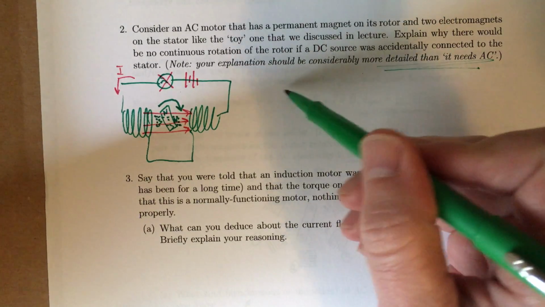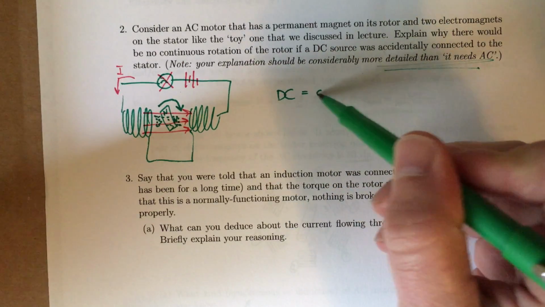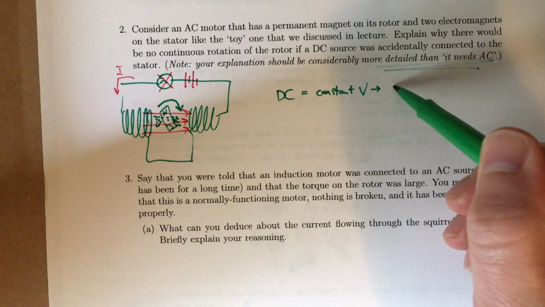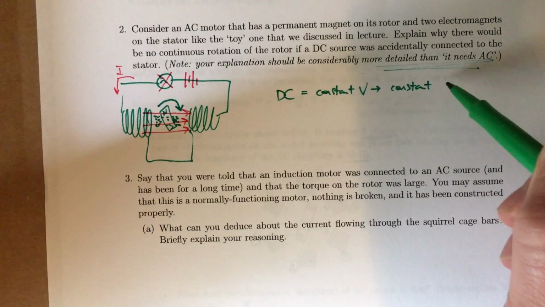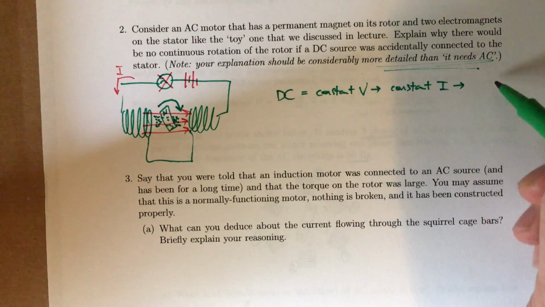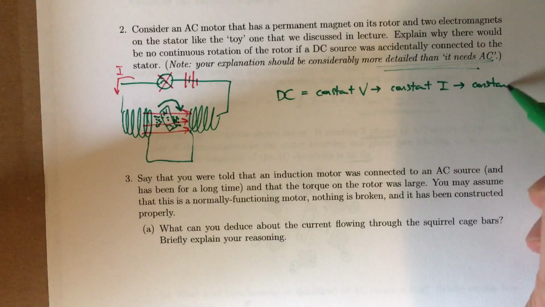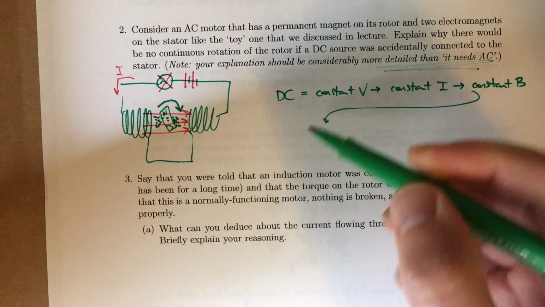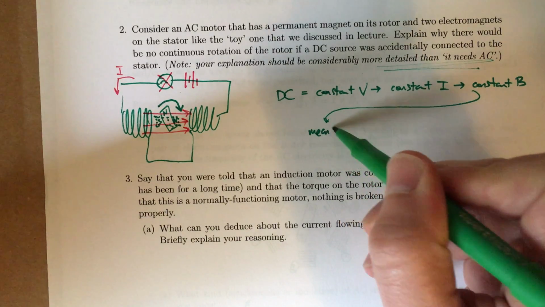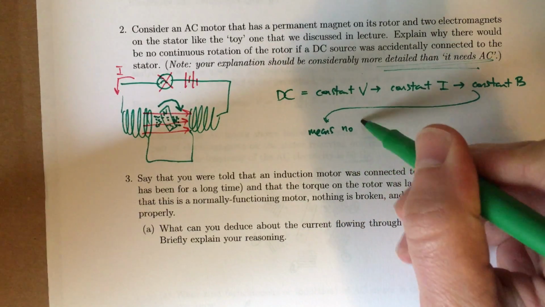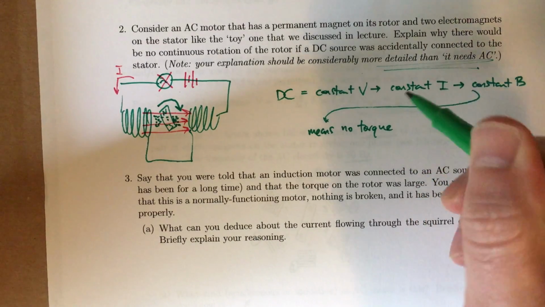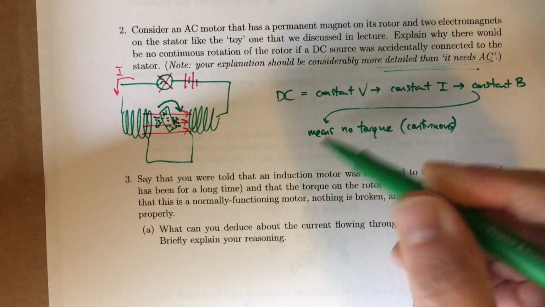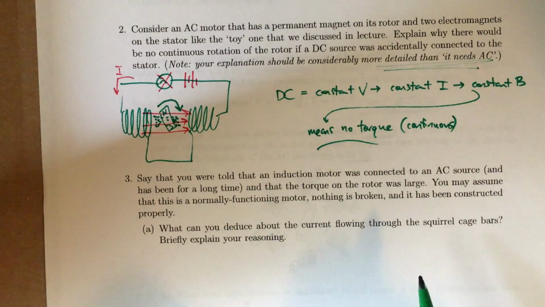And the basic idea is DC equals constant voltage, which leads to constant current, which then leads to constant magnetic field. And that, in turn, means no torque, or at least no continuous torque on the rotor. So it'll make a pretty bad motor.